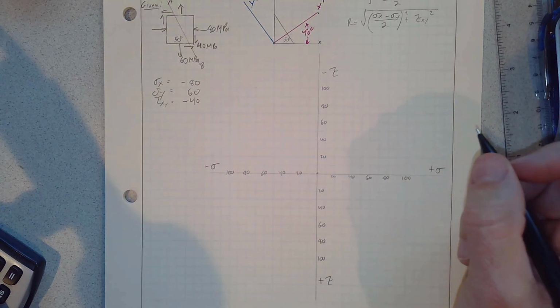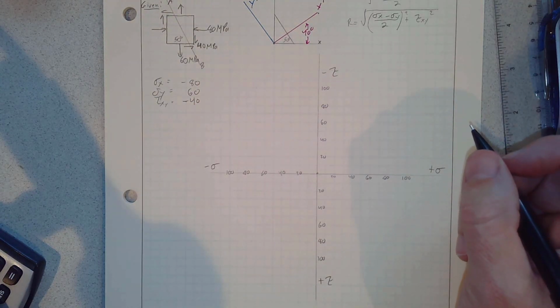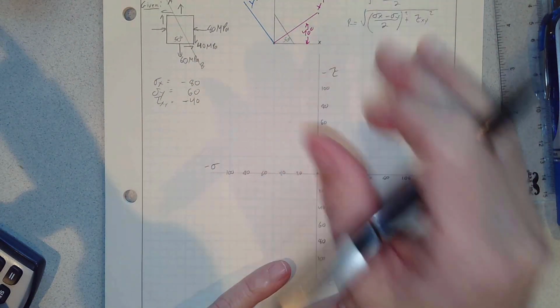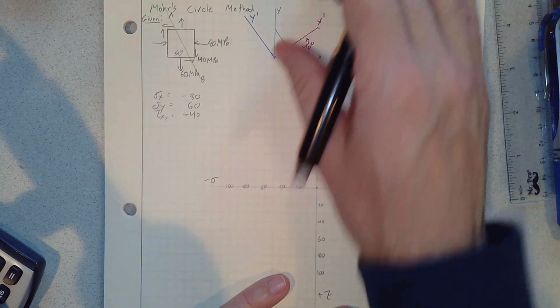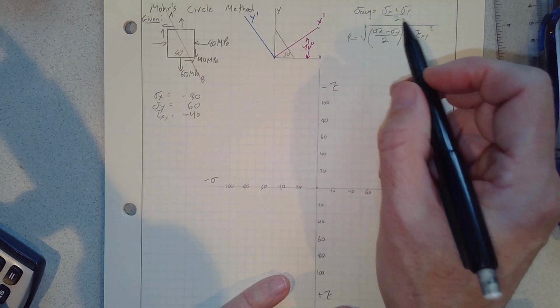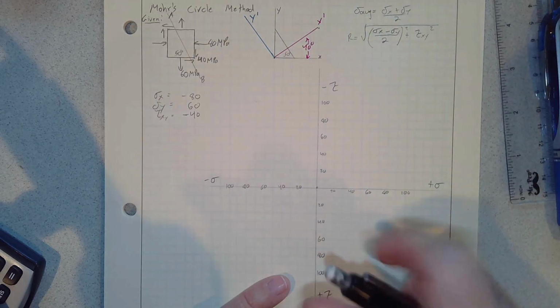So what we can do to start constructing our Mohr circle, and I'm going to show you how we would graph it without using any of the equations. You can skip thinking through what's going on behind it and just use these equations to plot the Mohr circle, but I want to show you how we came up with those equations.